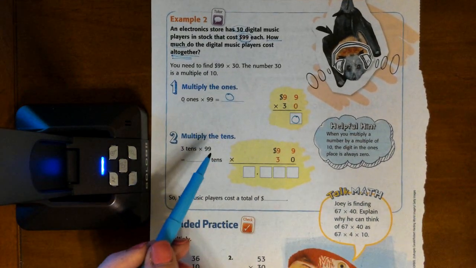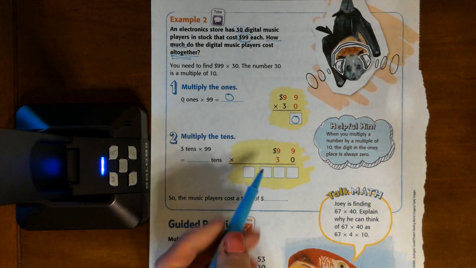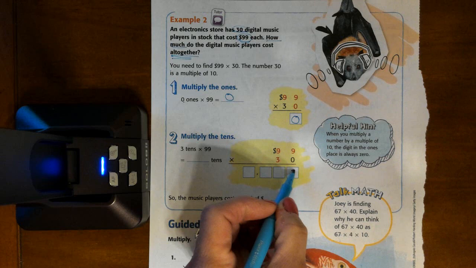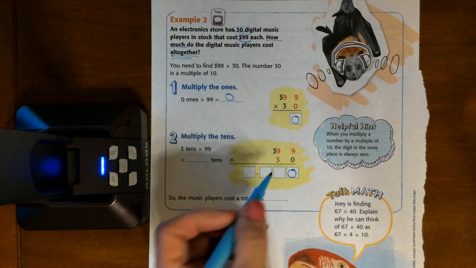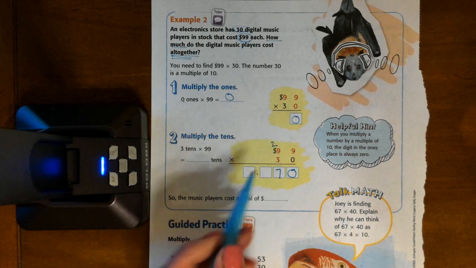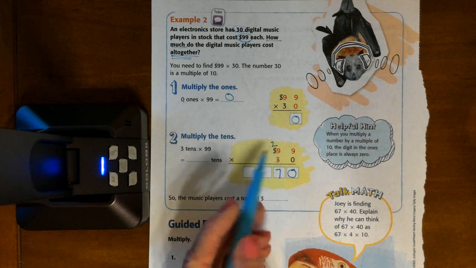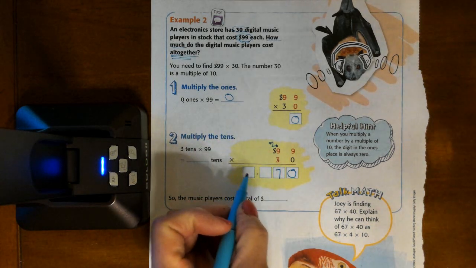And then step 2, we have 3 tens times the 99. So we'll record our 0 here, and now let's multiply our 3 times our 99. 9 times 3 is 27. We'll regroup. 9 times 3 is 27, 28, 29, using touch points.